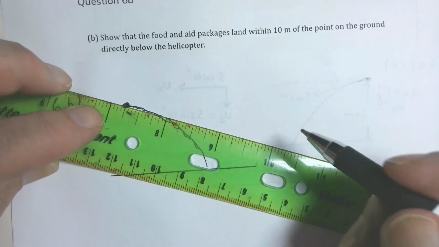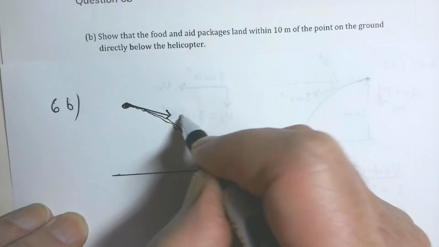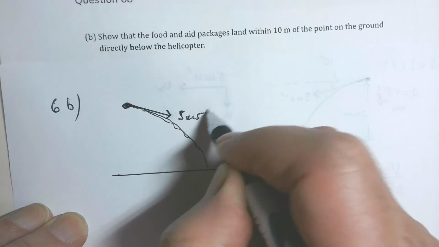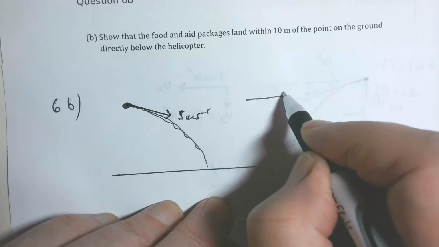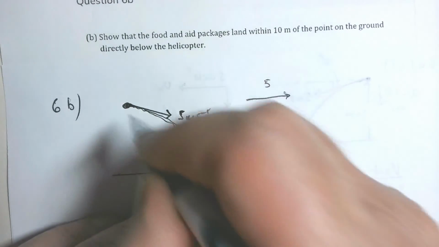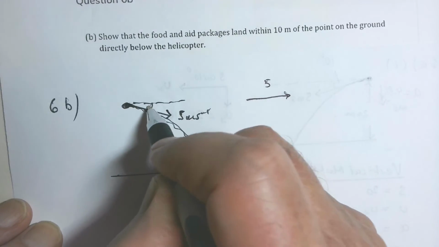and we know, if you think back, that we had initial velocity of 5 metres per second, and we resolved that into two components, 5 cosine 10 degrees, because don't forget this is 10 degrees below the horizontal.